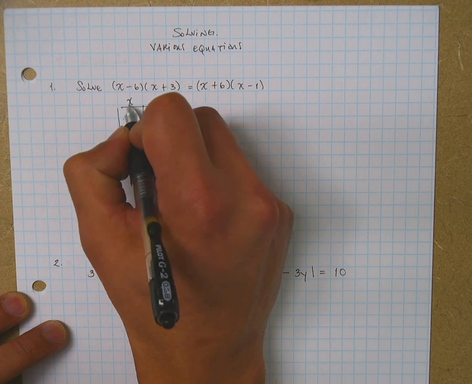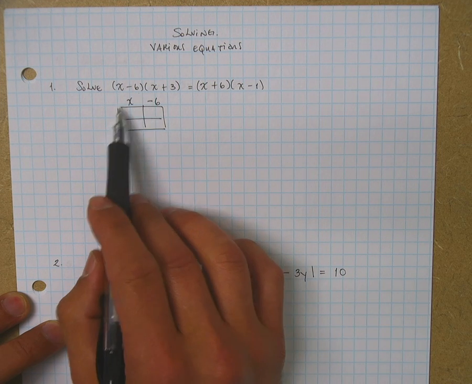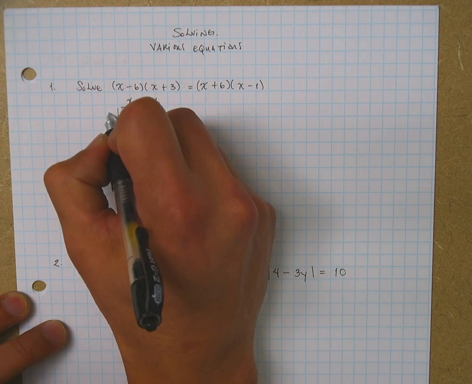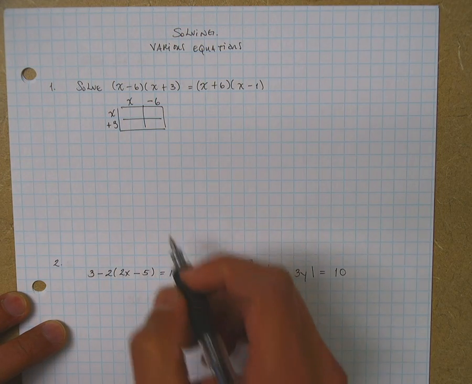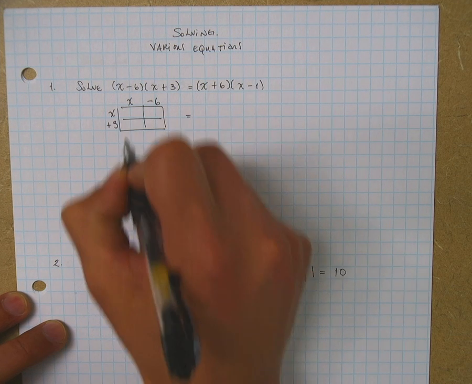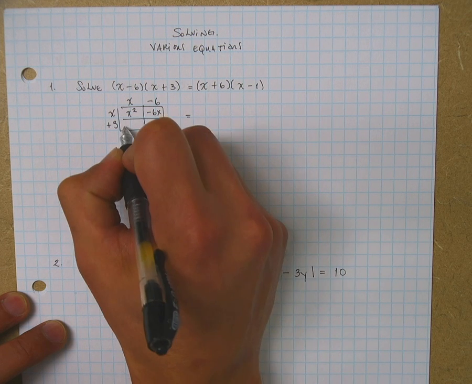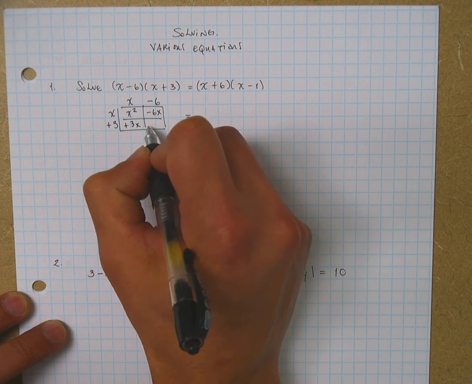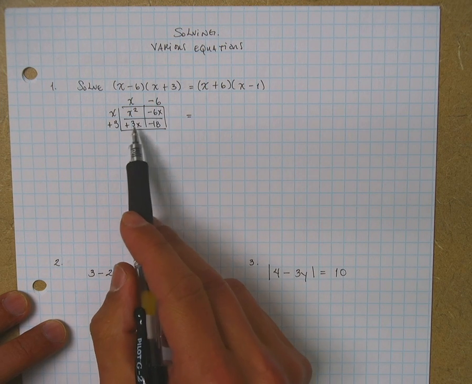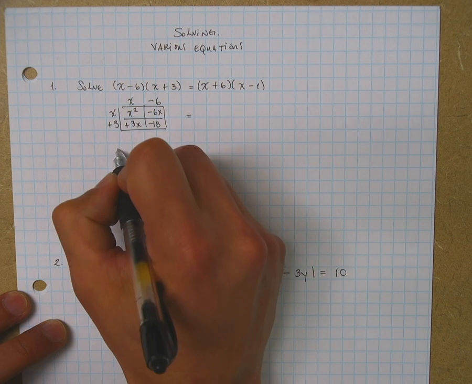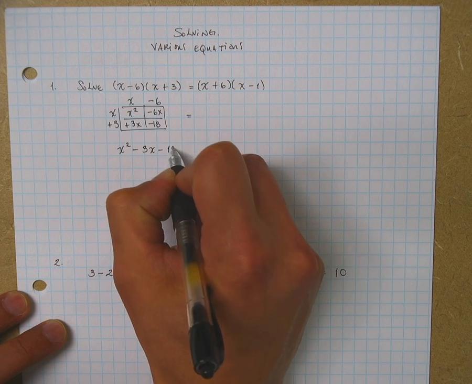Okay, you want to put x minus 6 on the top, and remember whatever's in front of that number, you have to use it. On this side over here, you can have x plus 3. Okay, and then we're going to go ahead and just fill it in. So inside we're going to have x squared minus 6x on the top, and over here we're going to have the positive 3x. On the bottom we're going to have negative 18. So as you can see, we can combine the negative 6x and the positive 3x. So we're going to go ahead and get x squared minus 3x minus 18.